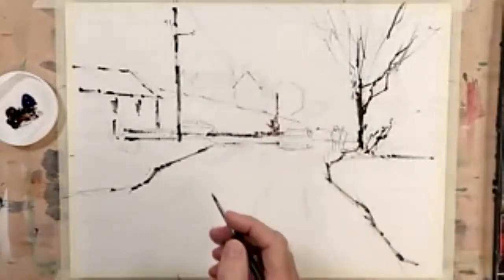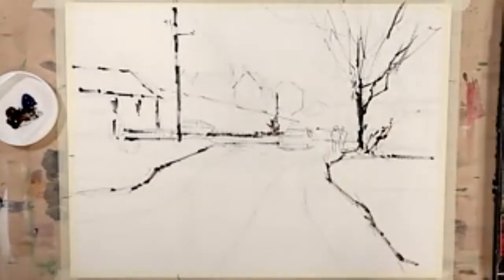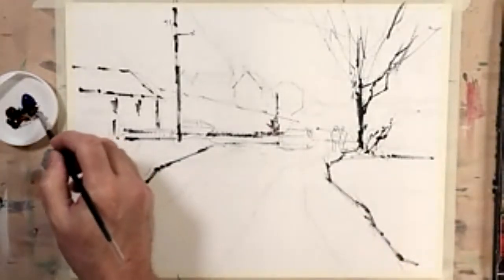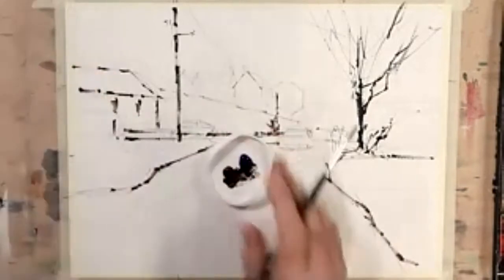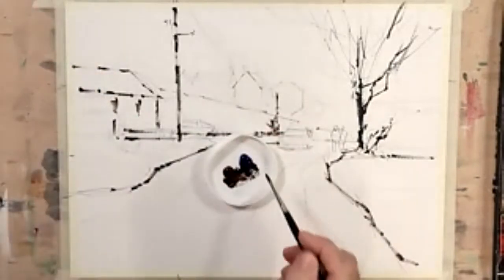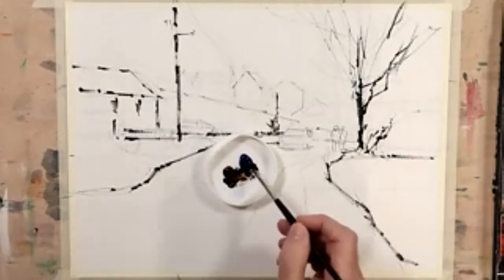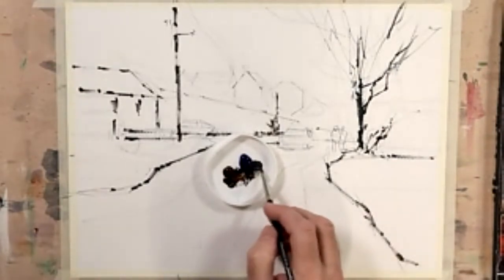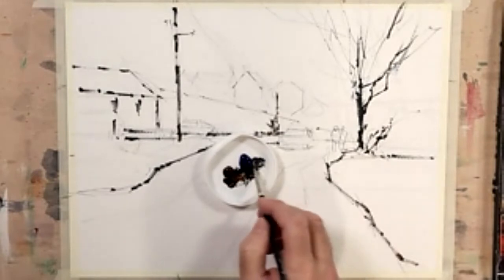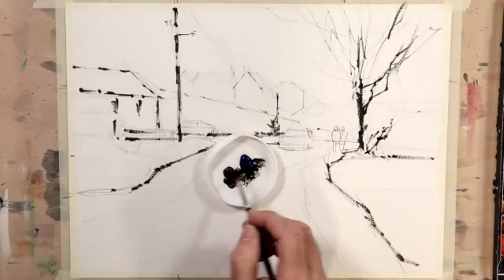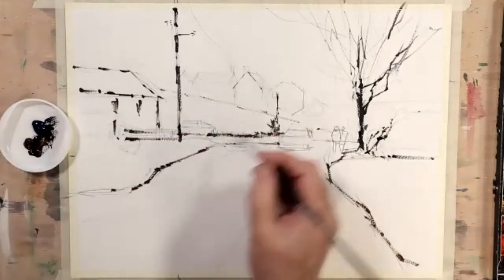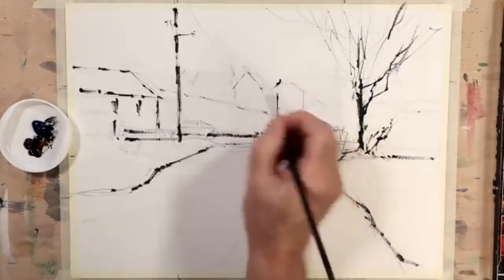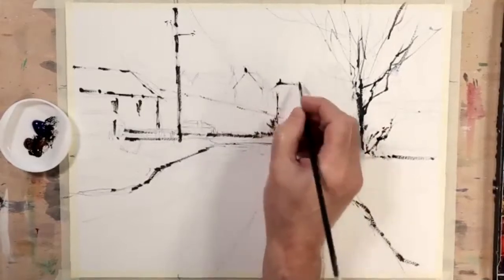If you look at this, I'm taking the blue for this particular mix because those houses are further away from us. So a lot more water, mainly using ultramarine blue. And it may look dark as it goes on, but trust me, I know that it's going to dry paler than the darks that are already on there.